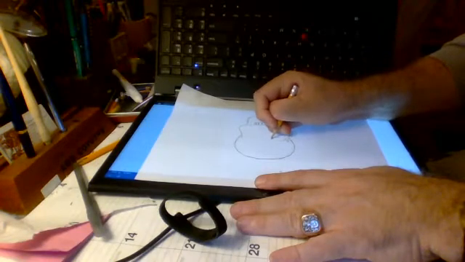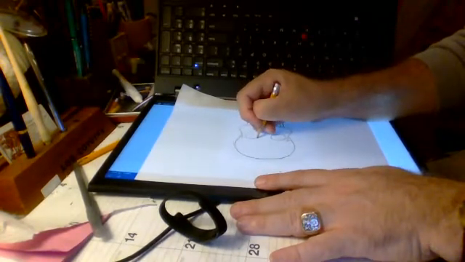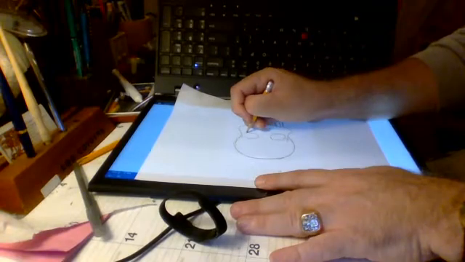So right now, what I'm doing is tracing it in pencil. You guys can do your calavera, which is the skull in Spanish.